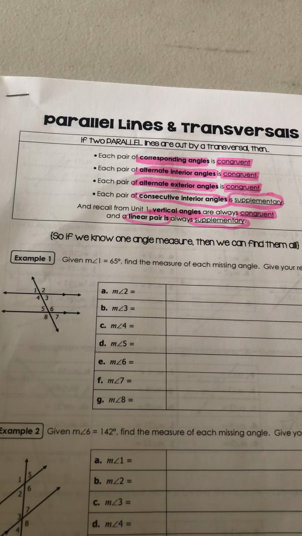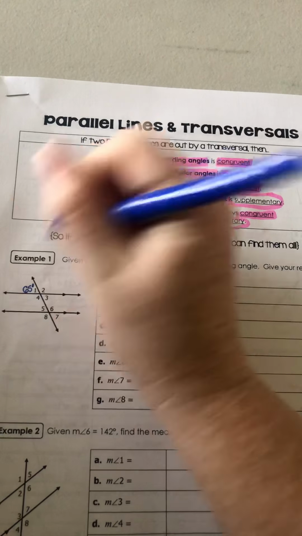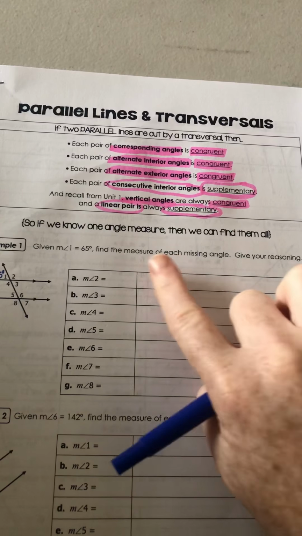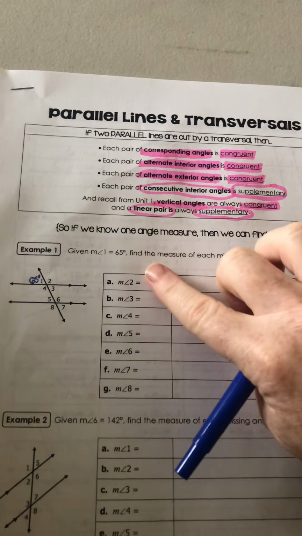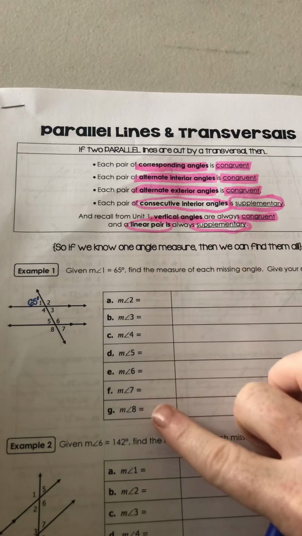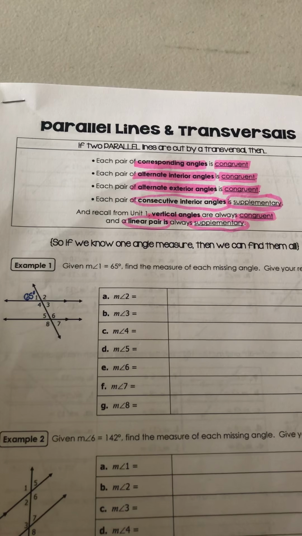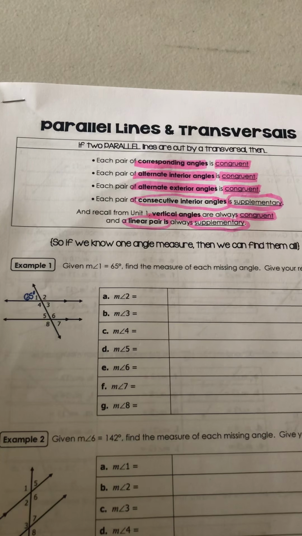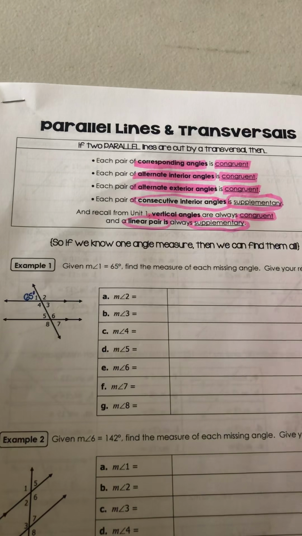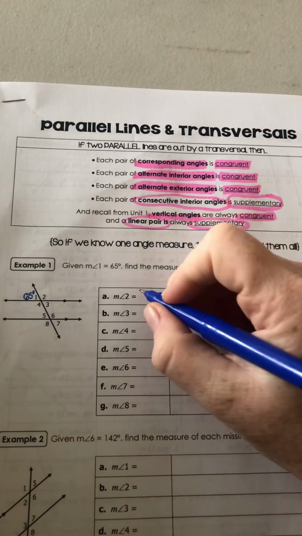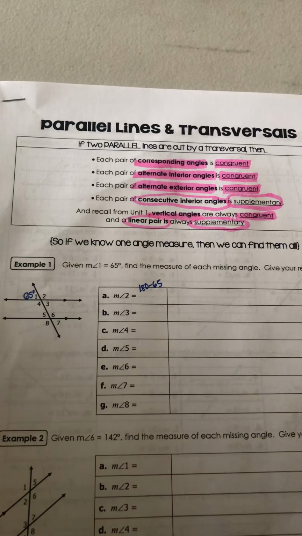We have given angle 1 is 65. So I'm going to go to angle 1 and write 65 degrees. Then we have find the measure of each missing angle, give your reasoning. So we're going to say what the measurement is, and then why over here. So angle 2, if we look at 1 and 2, they make a linear pair. So that's going to be 180 minus 65, if you want to write that out for your notes.